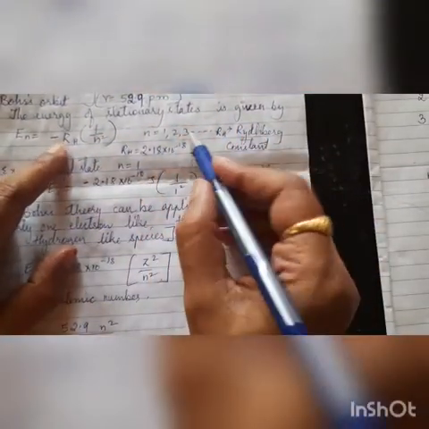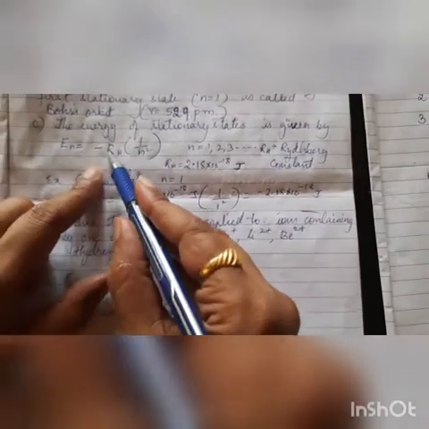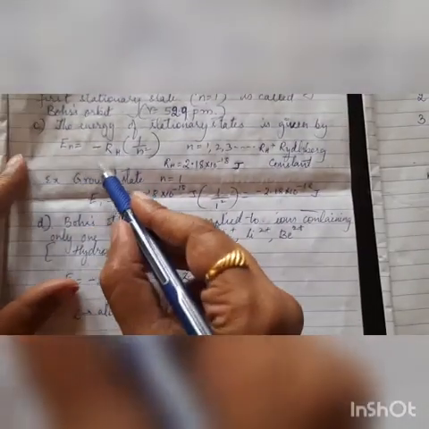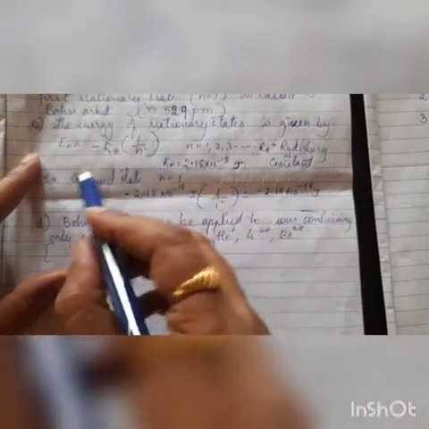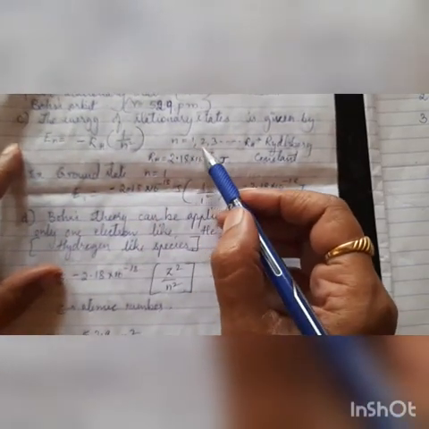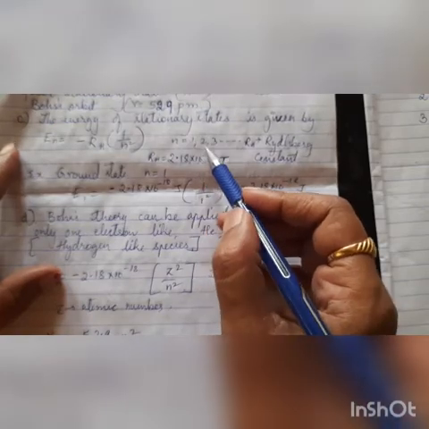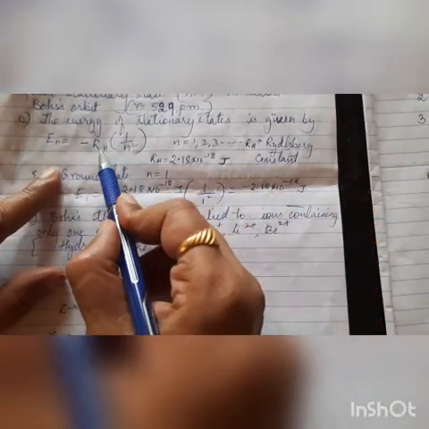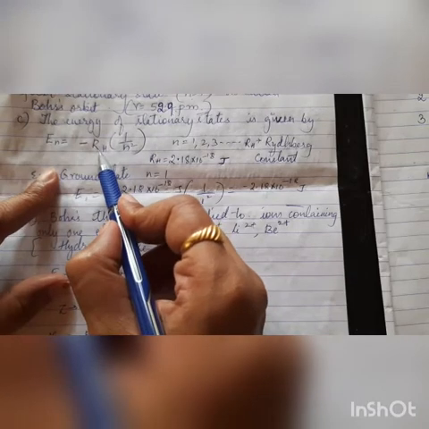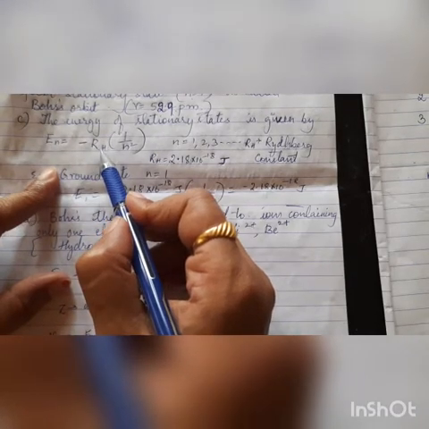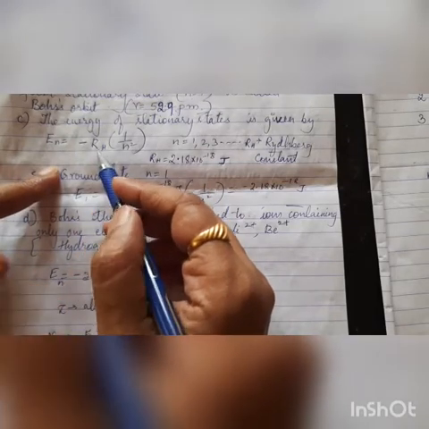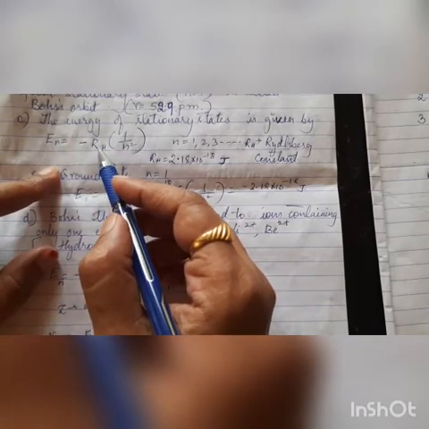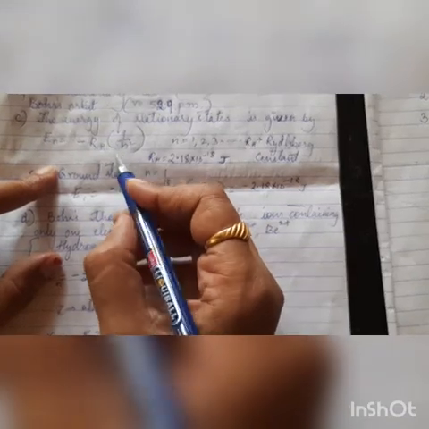Now, apart from this, the energy of the stationary state is given by the equation En is equal to minus RH into 1 upon n square, where n is again the integer, that is principal quantum number 1, 2, 3 onwards, and RH is called the Rydberg's constant. Earlier we have seen Rydberg's constant, but in that case it was with respect to the wave number, so we had taken it as 109,677 per centimeter.